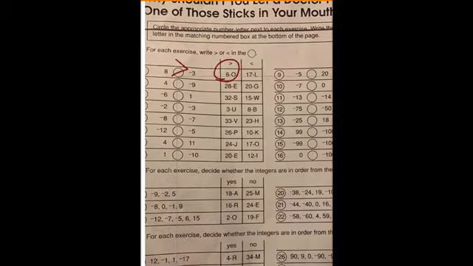The next one says 4 and -9. Well, of course, 4 is bigger than -9. So 28 gets an E.